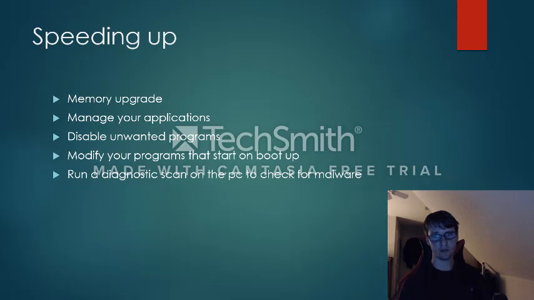Modify your programs that start on boot up. That kind of goes along with what I was talking about earlier with just looking at your boot up settings. You can change it to where a lot of programs don't need to start on boot up. You can modify them to where they don't start on boot up due to either their high impact nature or just because you don't want them to start when you turn your computer on. Disable your unwanted programs.